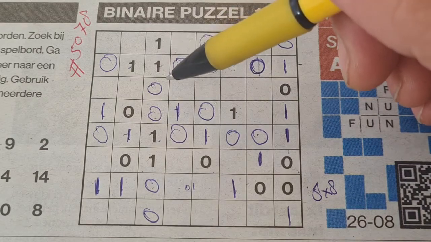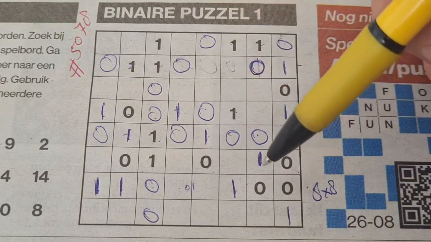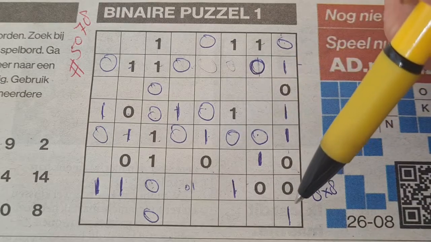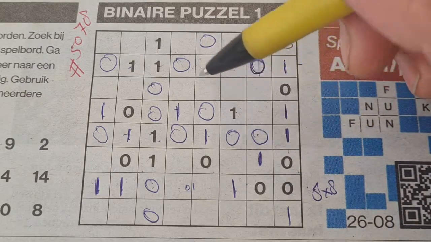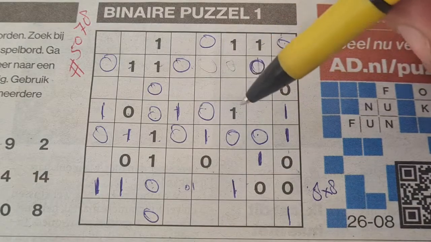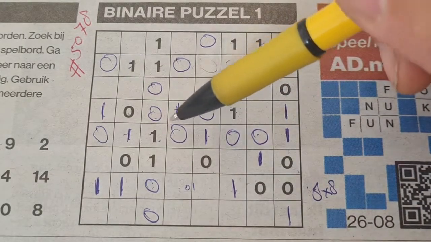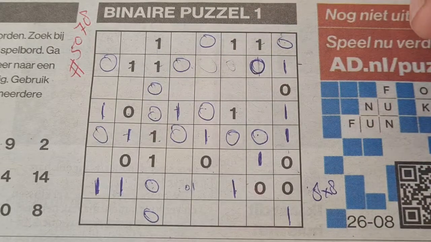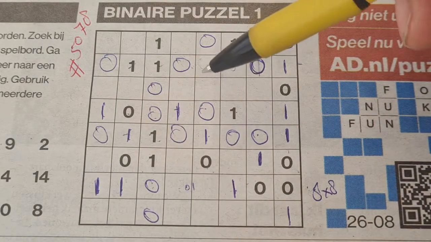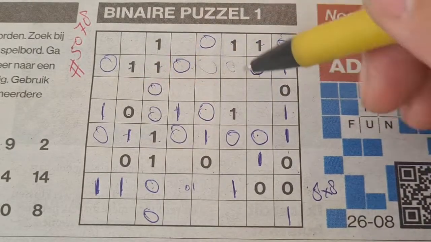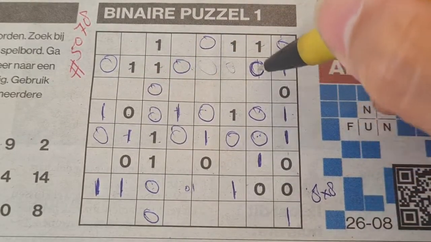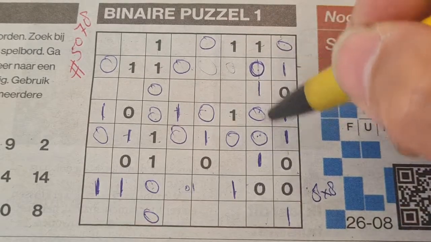Then. Let me think. Well. 2, 3. 1, 2, 3, 4. 4 ones, so the rest are O's. 1, 2, 3, 4 O's, so the rest are 1s.